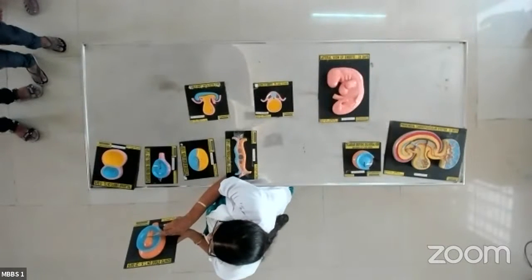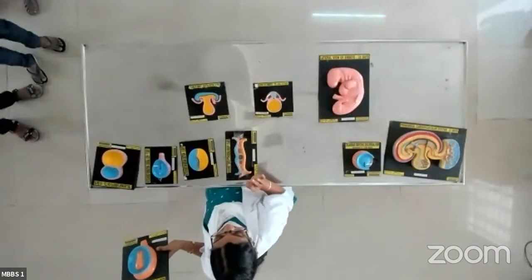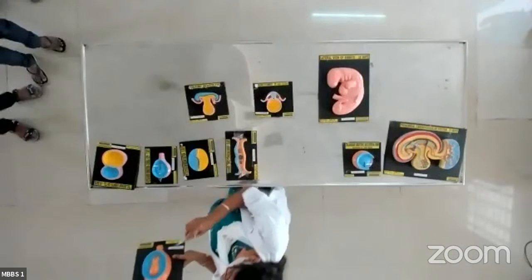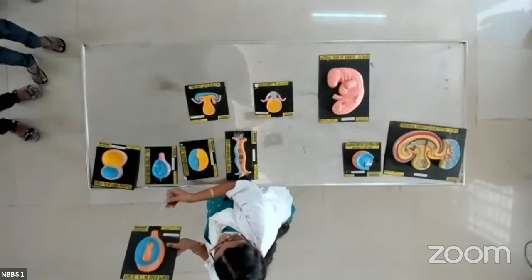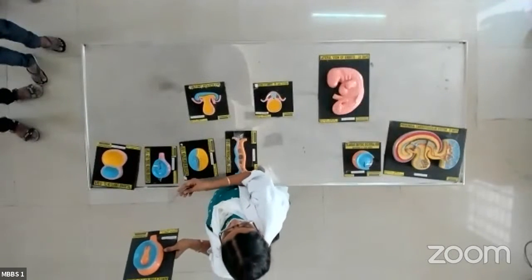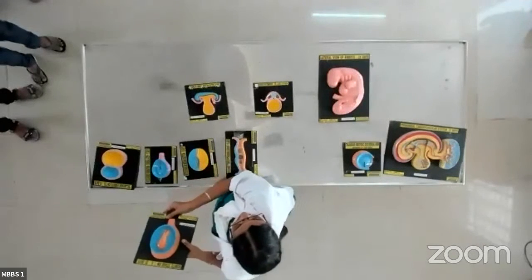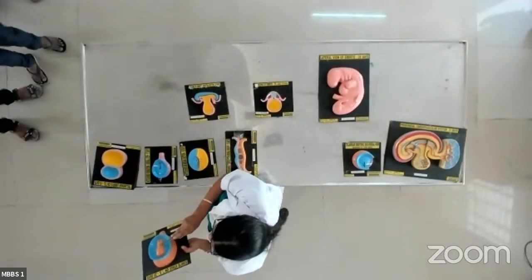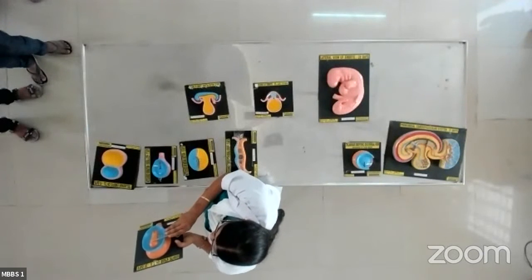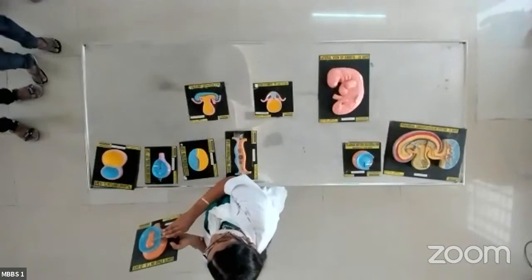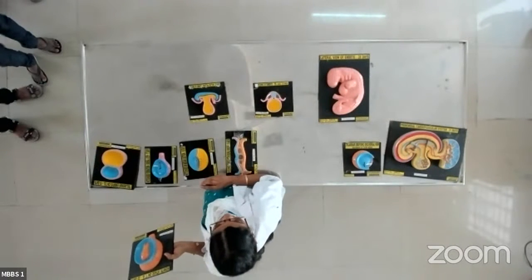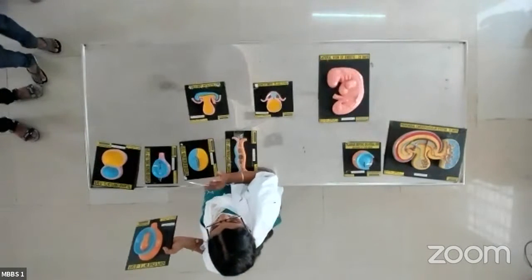Then this union extends cranially as well as caudally. In this way, the neural canal is formed. It is open anteriorly and posteriorly, cranially and caudally, and that is the anterior and posterior neuropore. Now this union goes on cranially, and the anterior neuropore is closed on the 25th day, and the posterior neuropore is closed on the 28th day. That you should remember.